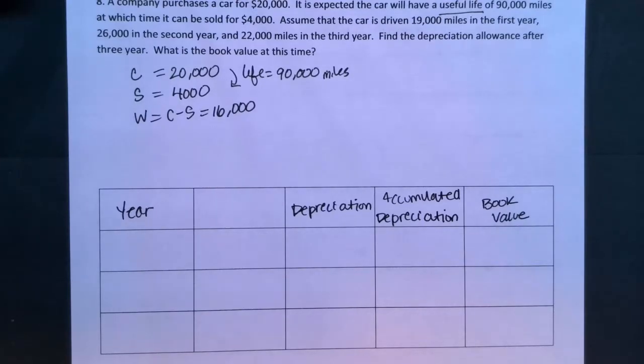So we assume that the car is driven 19,000 miles the first year, 26,000 miles the second year, and 22,000 miles the third year. And we want to find the depreciation allowance after 3 years. What is the book value at this time? Here also we're only doing 3 years, so that's really nice.